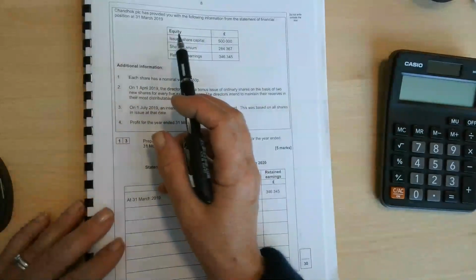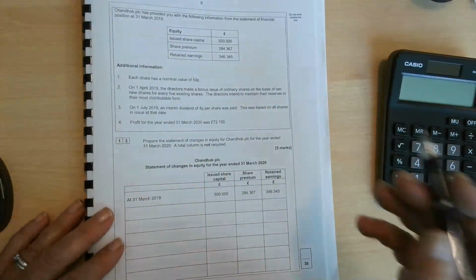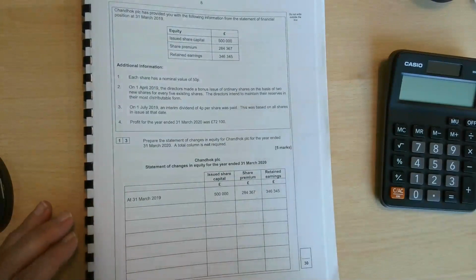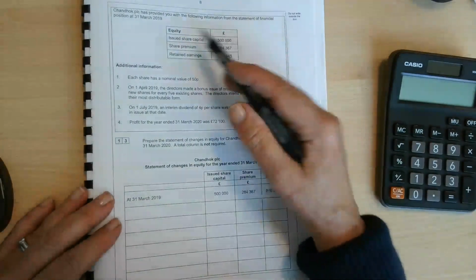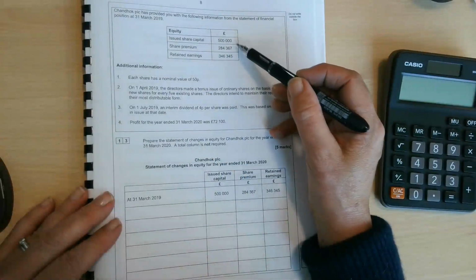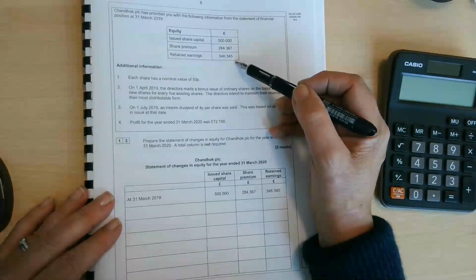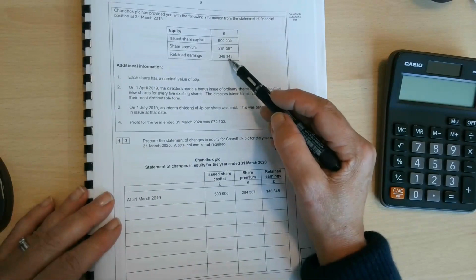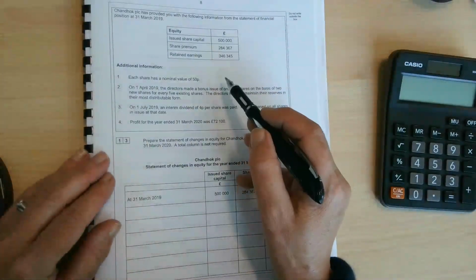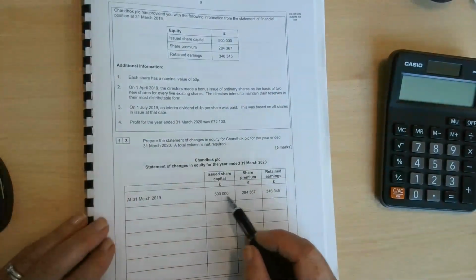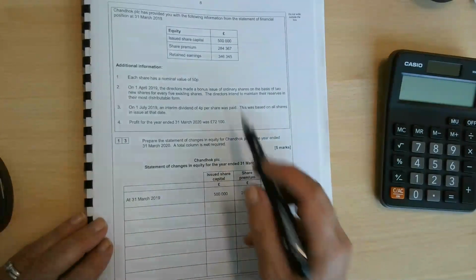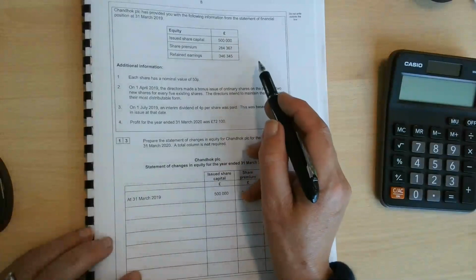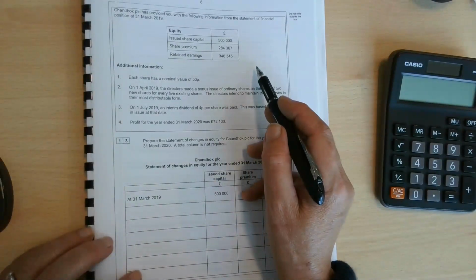So Chandhok PLC, this came from the June 2020 paper 1, section A, little 5-mark question on a statement of changes in equity. So we've been given last year, 31st of March 2019, last year's figures straight from the statement of financial position. Now the statement of changes in equity spins that round from a portrait layout to a landscape layout, puts them in across here. So it's explaining how we've got from the figures at the beginning of the year to whatever ends up on the statement of financial position at the end of the year.